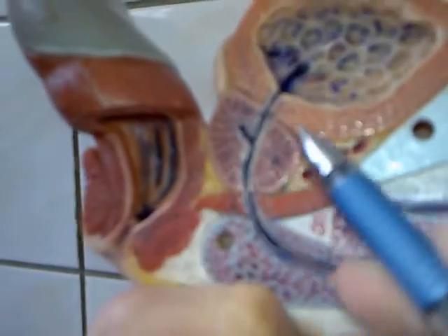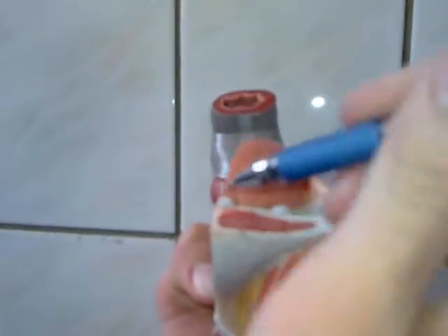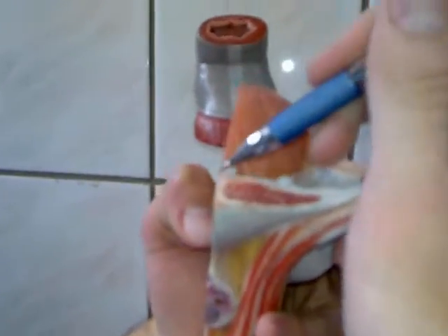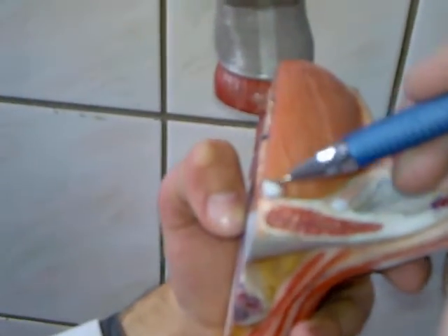Okay? And this is the bladder. This is the apex of the bladder, and this is the anterior aspect. This is the left side. This is the apex of the bladder, and this is the median umbilical ligament, the remnant of the urachus or the allantois. And you just say median umbilical ligament. This is the superior aspect of the bladder.